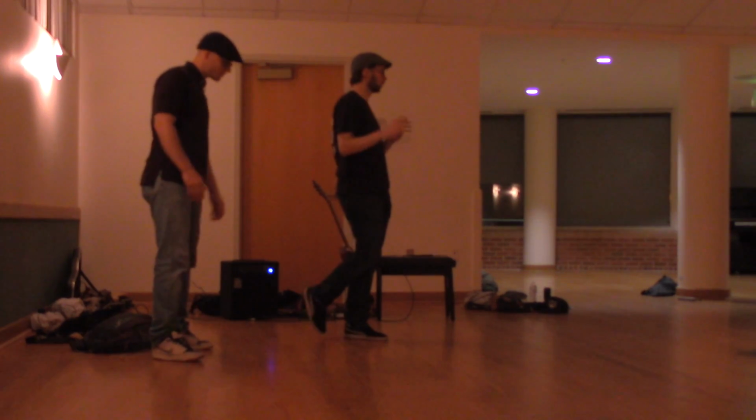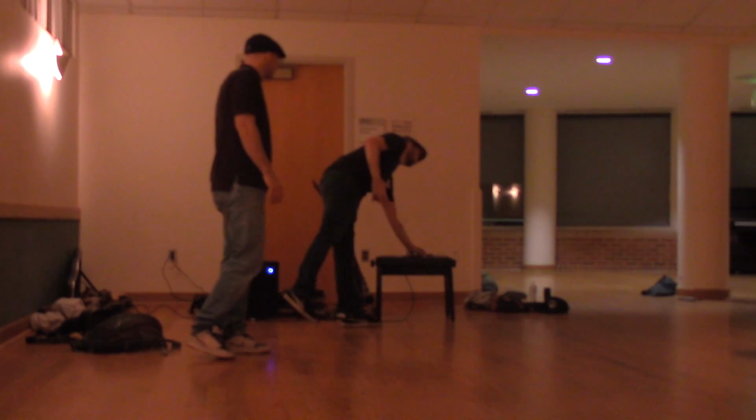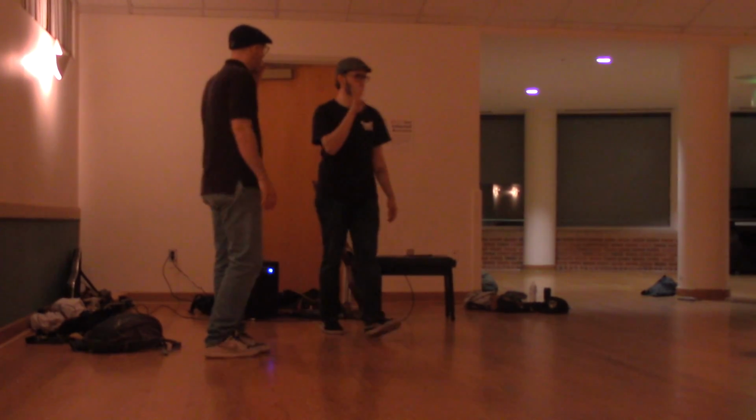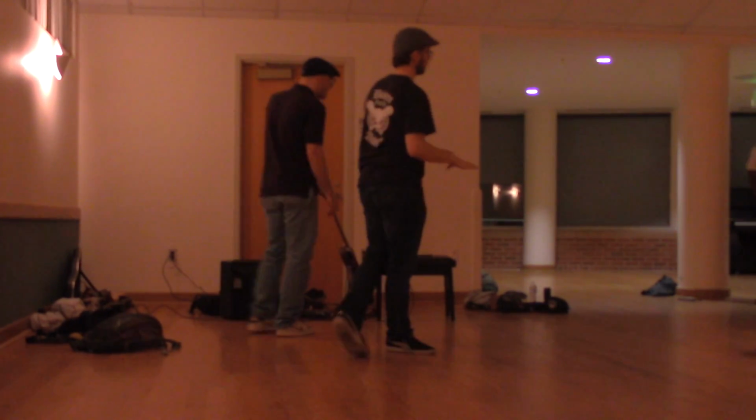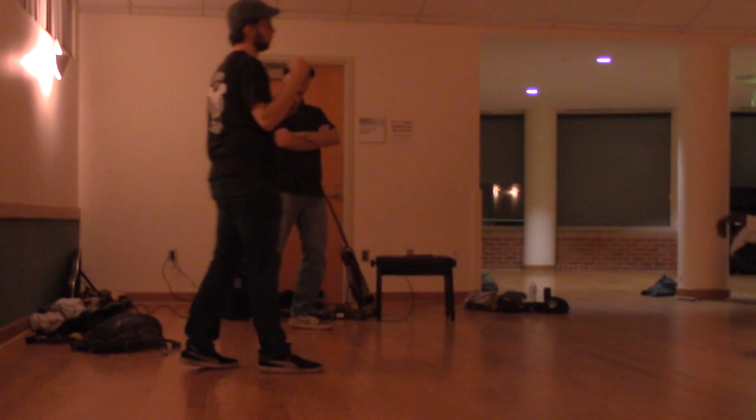That four on the floor. Four on the floor is what's typically called for house. And what that means is every fourth quarter note is on the floor. It's kick, it's bass. So that boom, boom, boom.